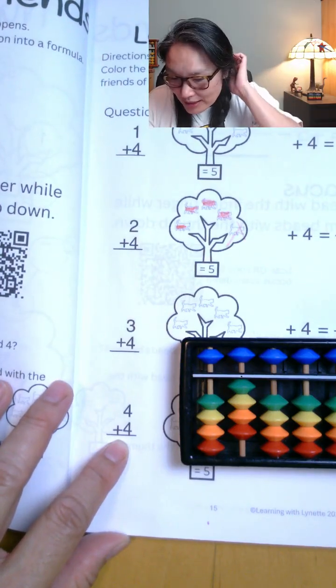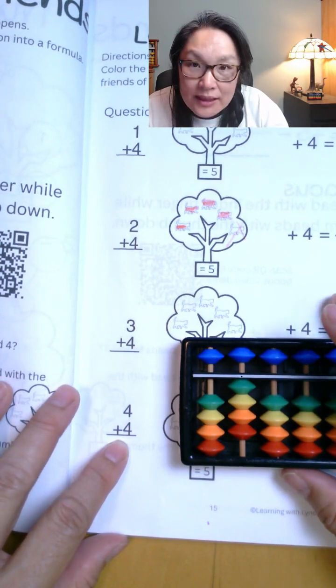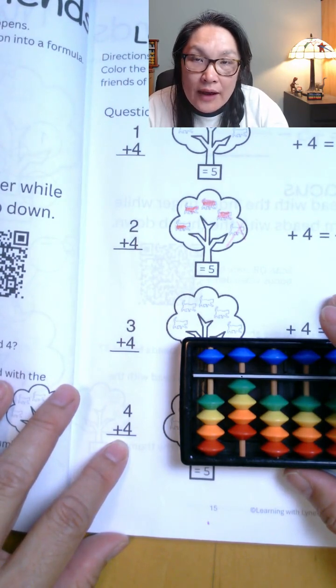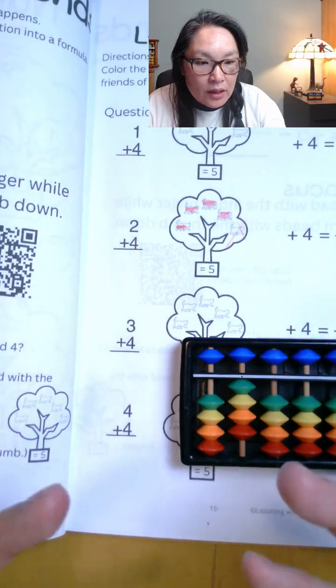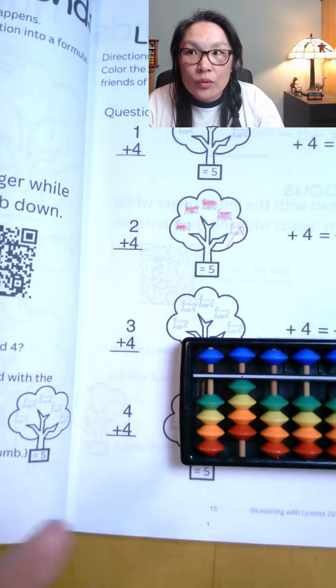But one of the things that we don't teach in math is we don't teach kids how to have a conversation with their questions.